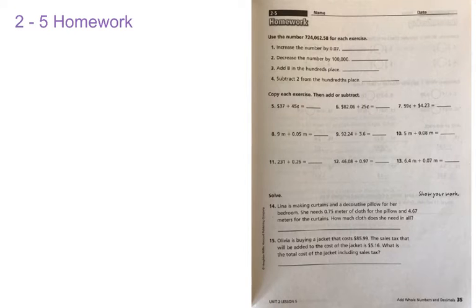Good morning, students. Today we're continuing our work with identifying place value by increasing or decreasing a number in a specific place value spot. We are also working on adding and subtracting decimals, including currency or money. And we have a couple of story problems where we are adding or subtracting decimals.